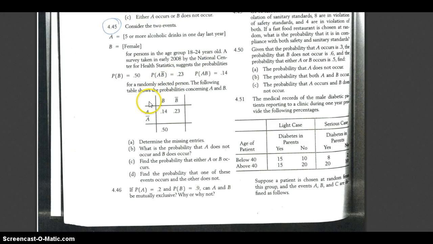We are given those probabilities. Let's draw a Venn diagram to help us solve the problem. You can use formulas to do the problems, but it's easier to use the Venn diagram. First, I can draw two circles to represent each event, and now I know that P of B equals 0.5.